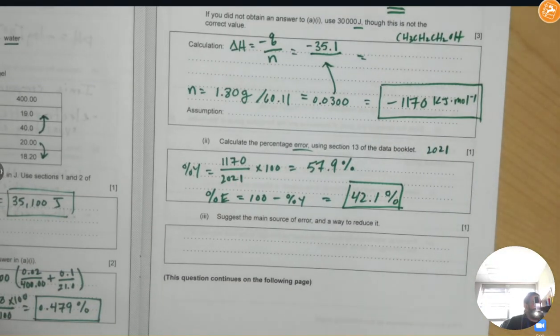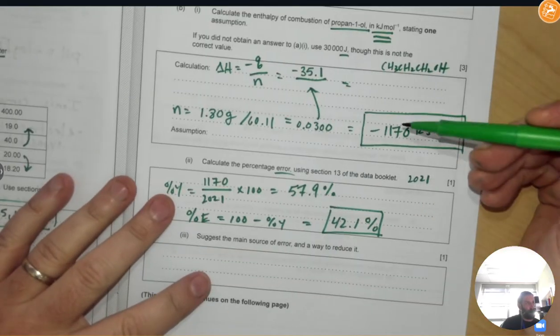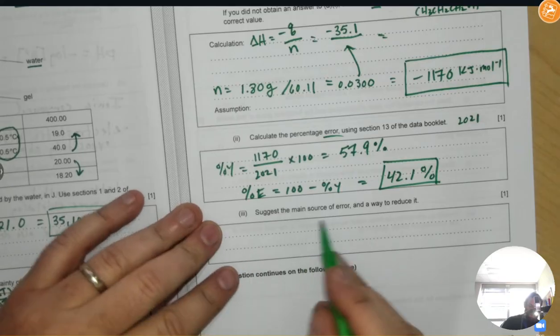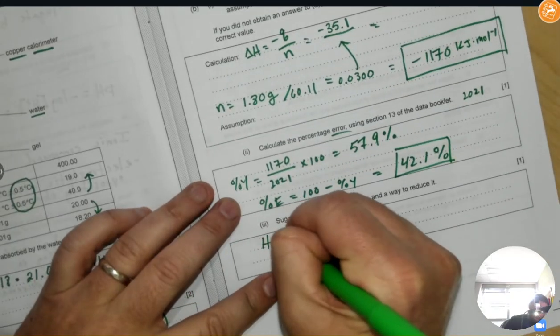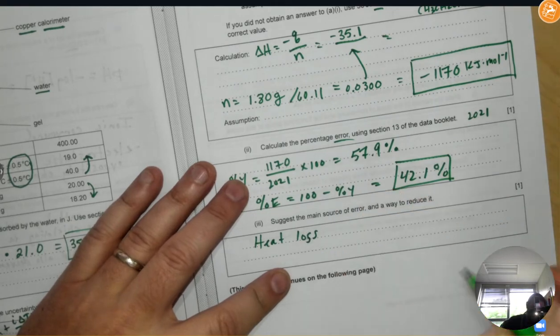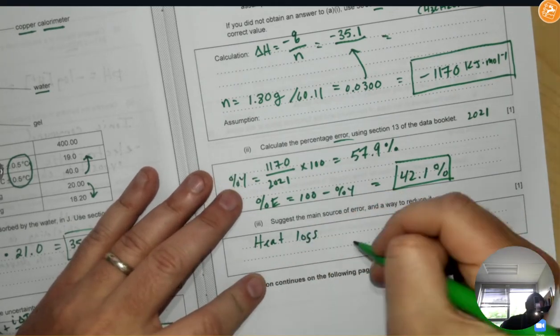All right, suggest the main source of error. Well, check it out. Experimentally, we got 1170. Theoretically, it's 2021. So the main source of error is totally going to be heat loss. All right, suggest a way to reduce it.